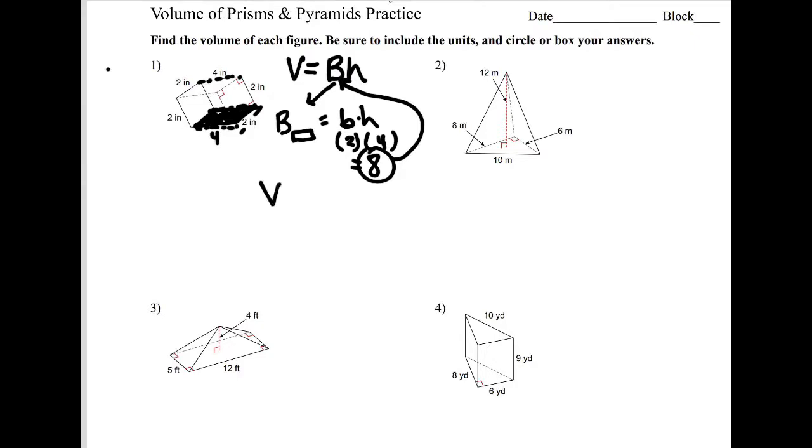So now we can do volume equals big B, which is 8, times the height of this prism now. So now if I just erase everything here, and recognize that this was our shaded area. If I recognize that as my shaded area, now I've got to recognize the height of the prism, how tall it is.